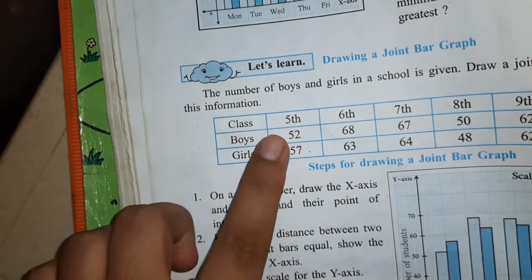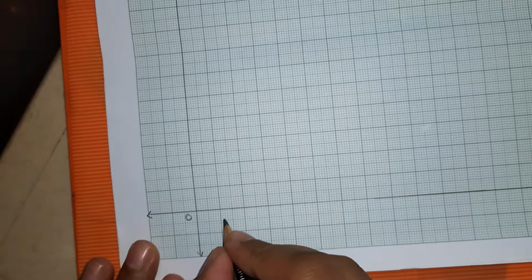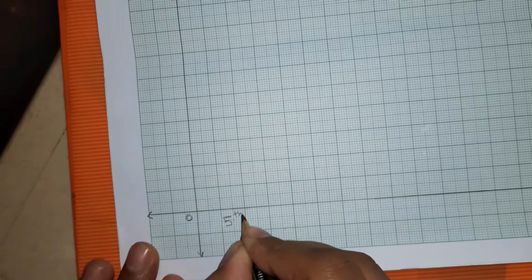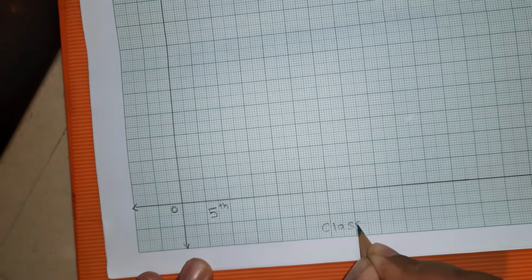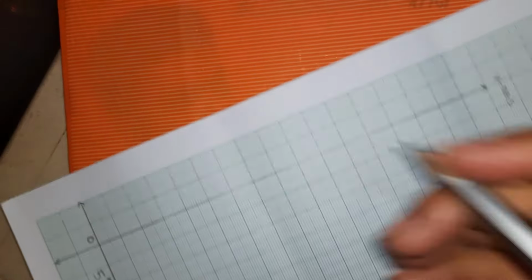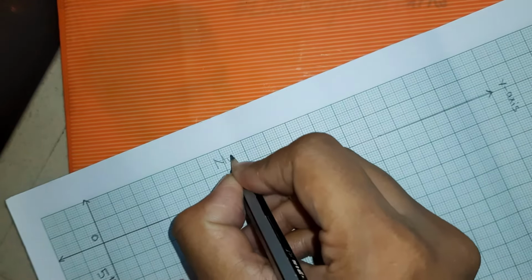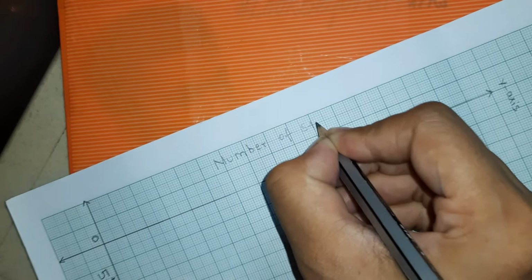Now first is 5th standard. Boys 52, girls 57. So 5th standard. These are the classes. On x-axis there are classes and on y-axis there are number of students.